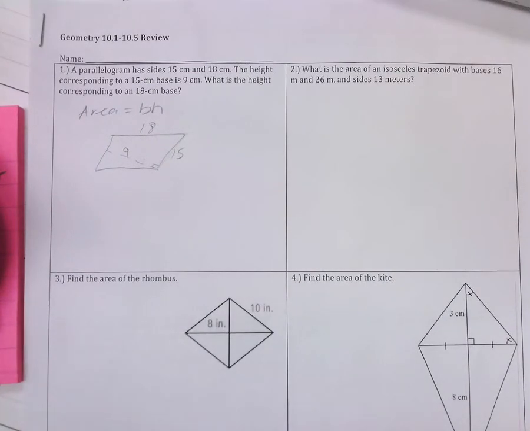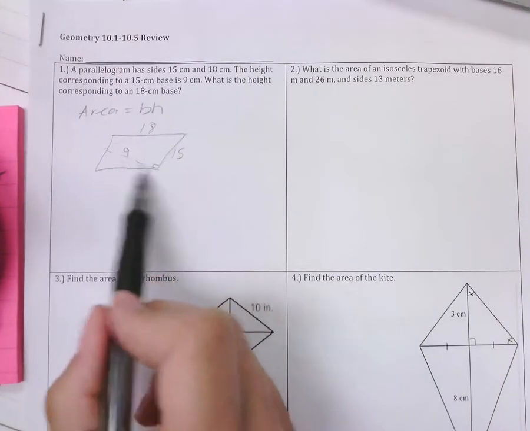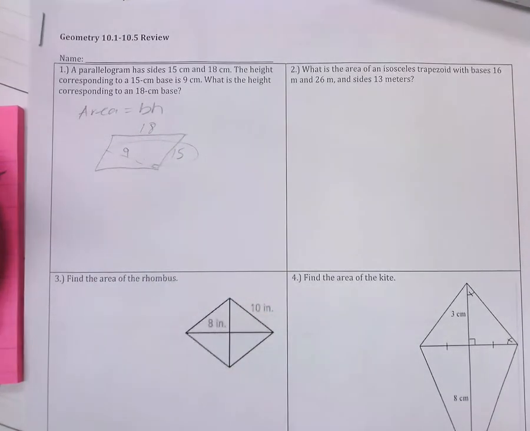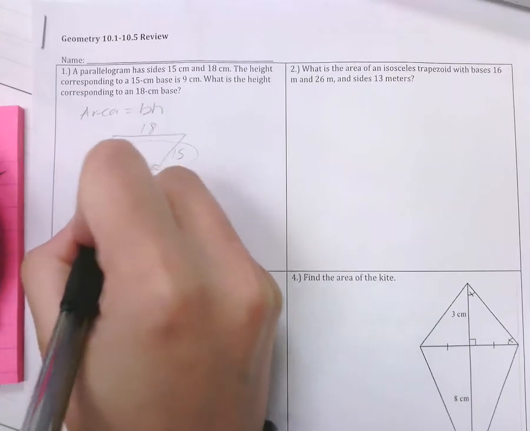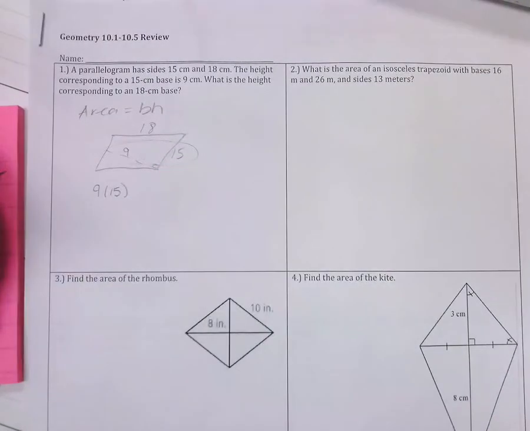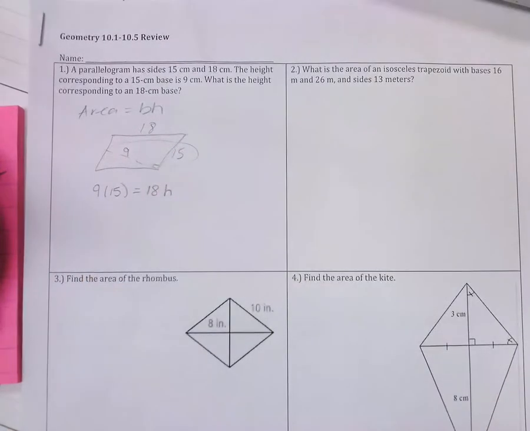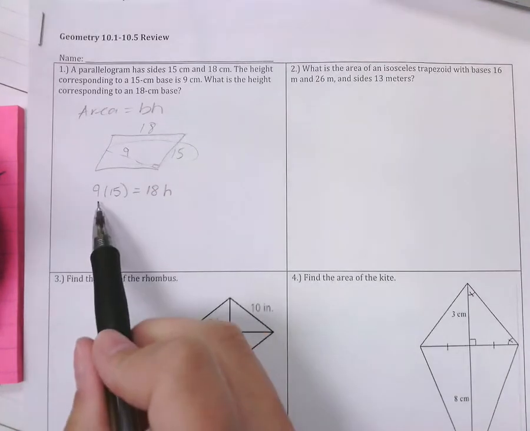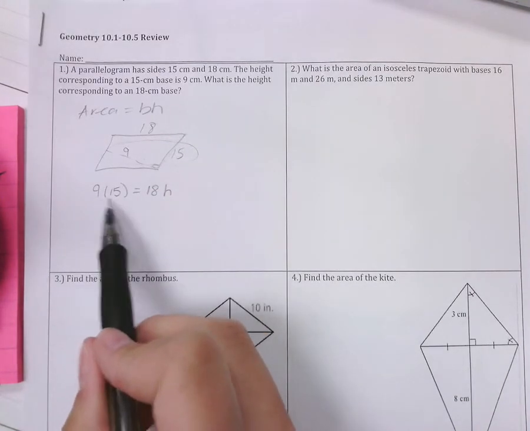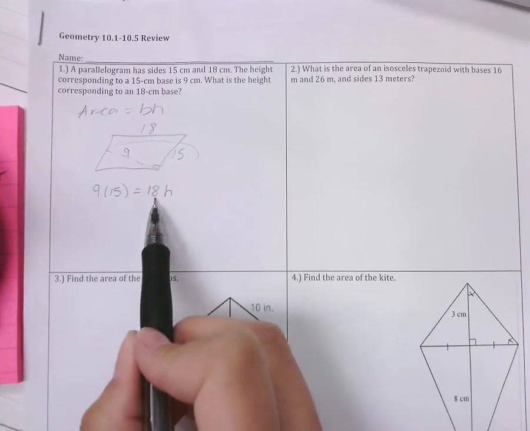All you're going to do is multiply the base times height of the two corresponding bases and heights, so 9 times 15. And then you're going to set that equal to the other base times the height we don't know. So area equals base times height. There's two ways to find the area. You can use 9 and 15, or you can use 18 and that one's height.